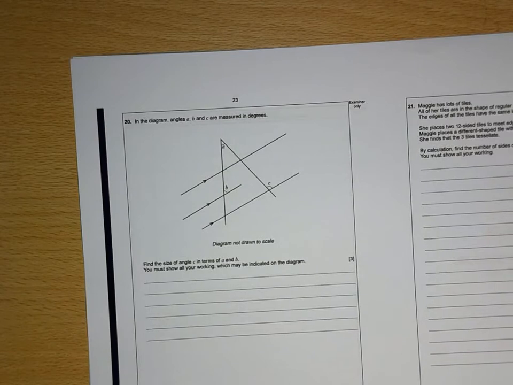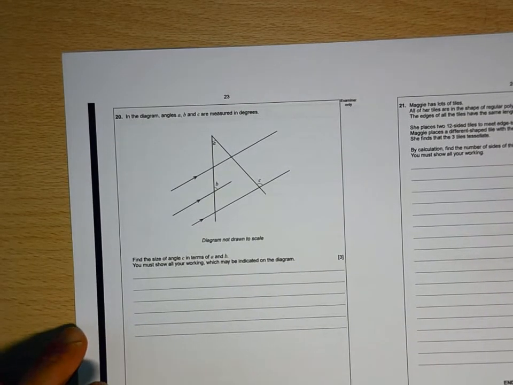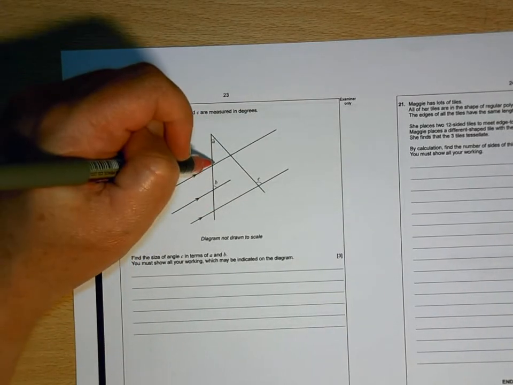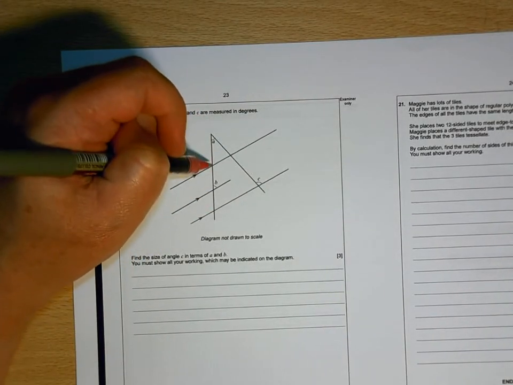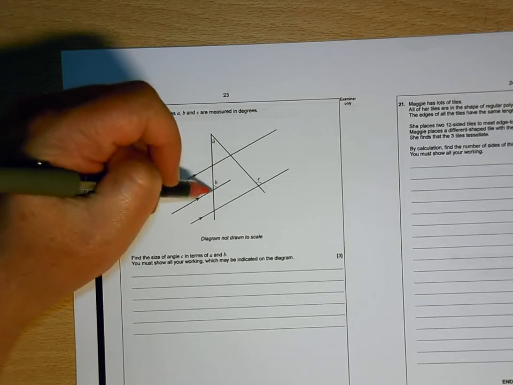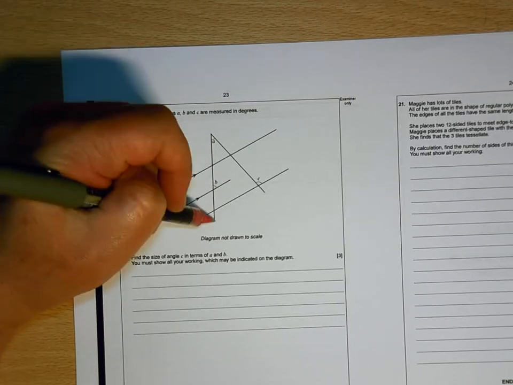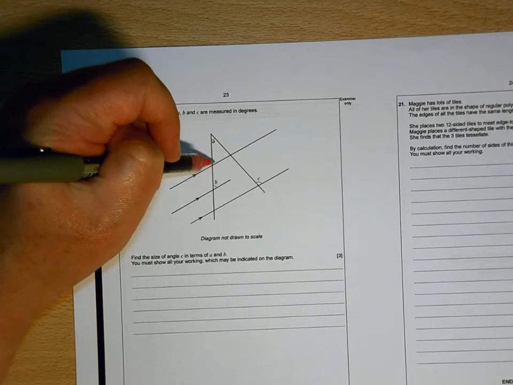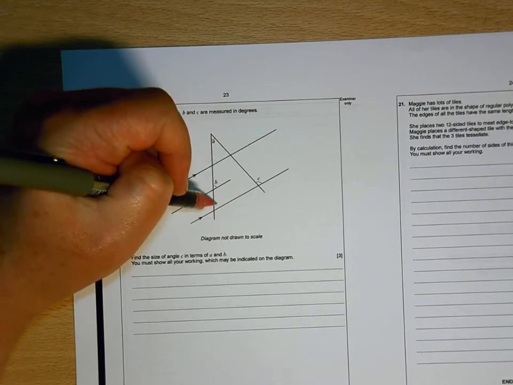Question 20. Parallel lines. Now, parallel lines are nasty enough without asking you to write them down in terms of letters, but that's what they've done. So if you remember when we did parallel lines, what I explained to you is when you have a line crossing parallel lines, everything that's happening at one part of the parallel line is identical to every other part where that line crosses it. So if that's angle B, that's angle B, and if that's angle B, so is that.